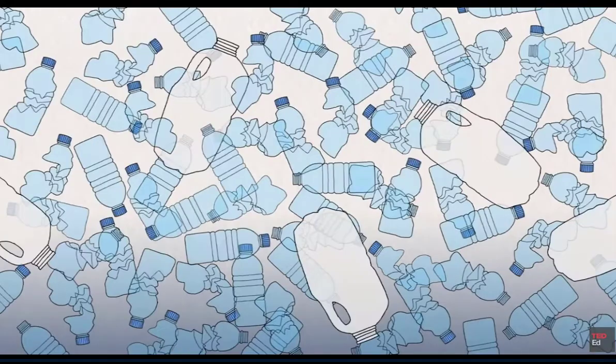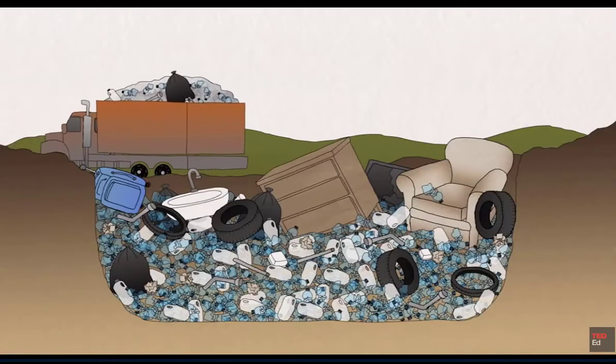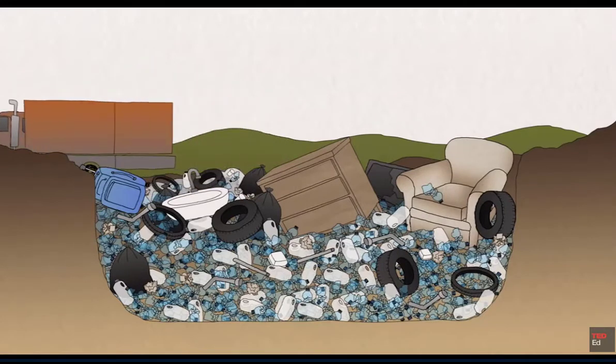Bottle 1, like hundreds of millions of tons of his plastic brethren, ends up in a landfill. This huge dump expands each day as more trash comes in and continues to take up space.